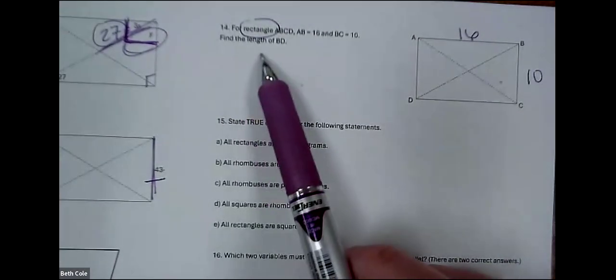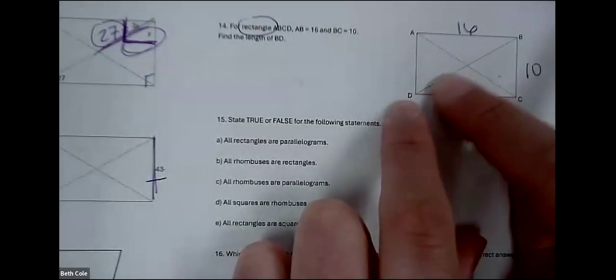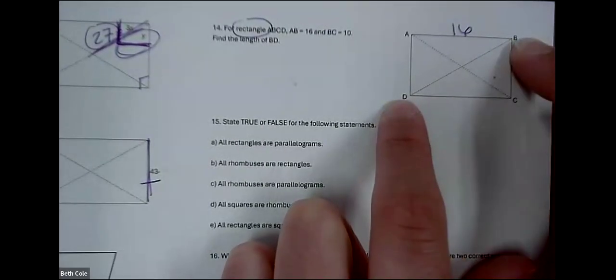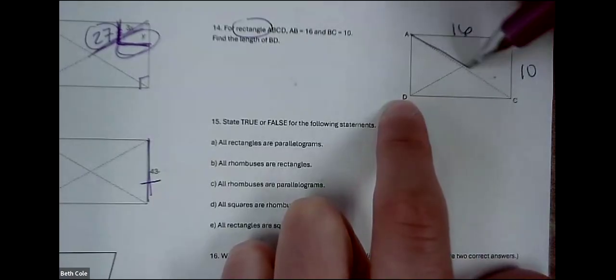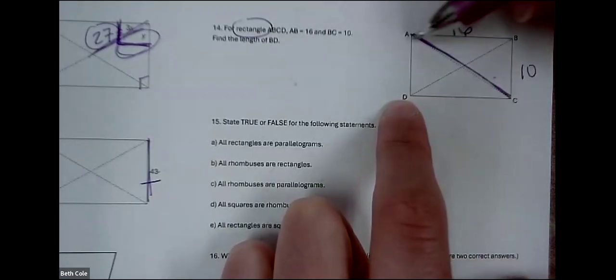All right, 14. It says it is a rectangle. AB is 16 and BC is 10. Okay, so I filled that in. This side is 16. This side is 10. We want the length of BD. Okay, so look. BD is this one, but BD would be equal to AC. Do you see how that's the same thing?